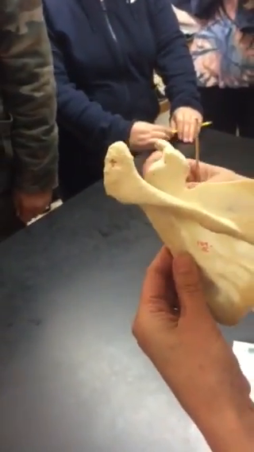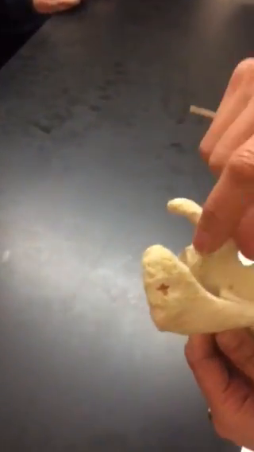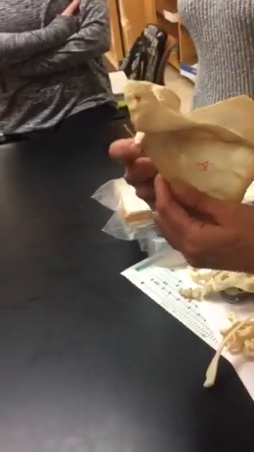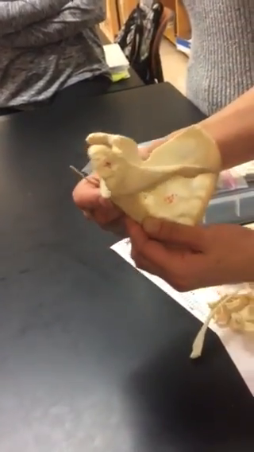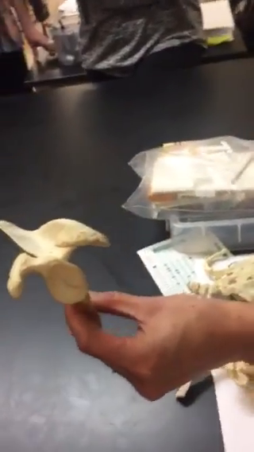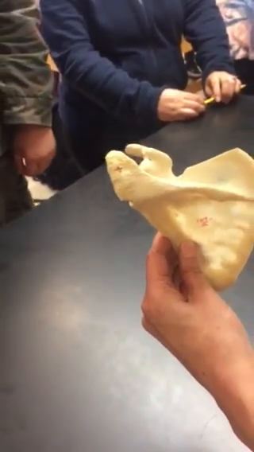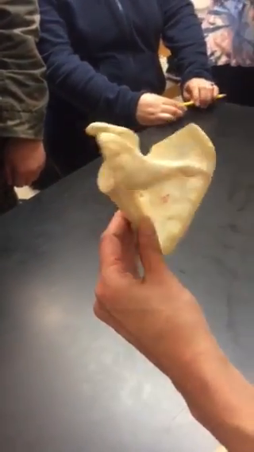Then this area is called your glenoid cavity. You have two bumps above and below it. Supraglenoid tubercle and infraglenoid tubercle, above and below the glenoid cavity. You have a little notch here I forgot to mention. Suprascapular notch. Great. And that's it. You guys, you did the whole scapula.